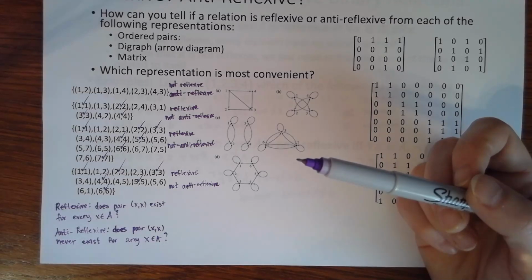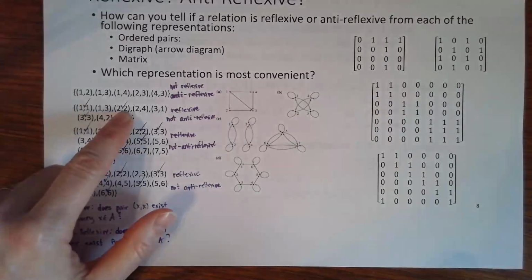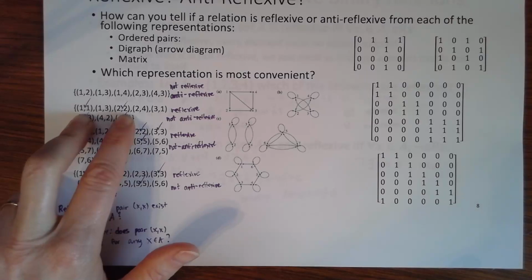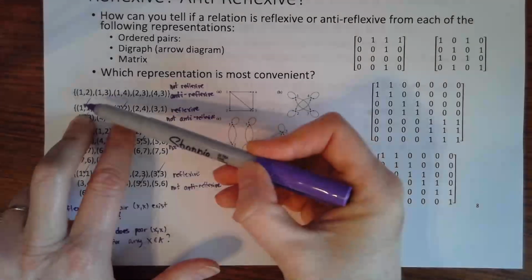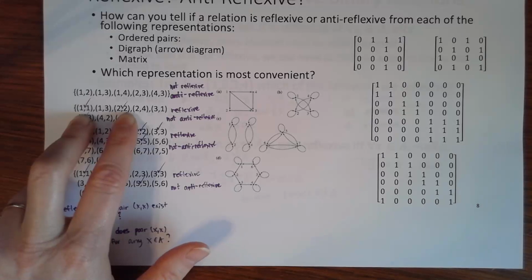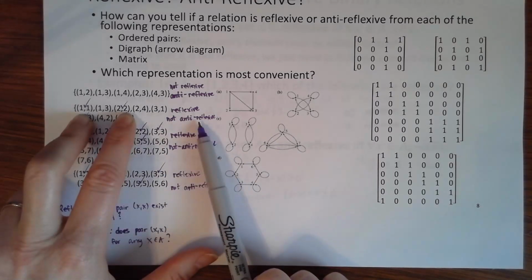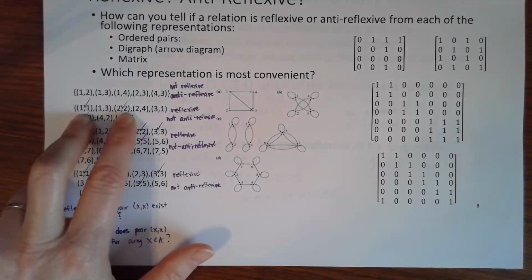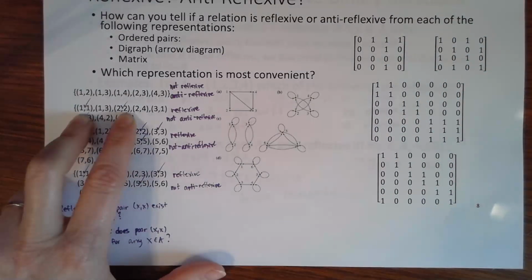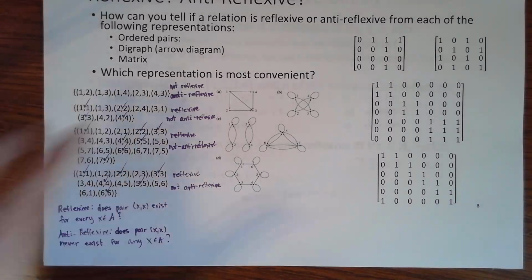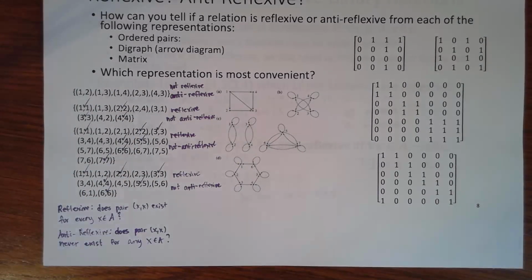So for example, if (1, 1) and (2, 2) showed up, but (3, 3) and (4, 4) didn't show up, it wouldn't be reflexive because we'd only have 2 out of the 4 possible pairs that would make it reflexive, but it also would be not anti-reflexive because if we have at least one place where it is related, then it's not. We don't have any right here, but that would be an example where it would be both not reflexive and not anti-reflexive. So it can't be reflexive and anti-reflexive at the same time, but it might be neither of them.